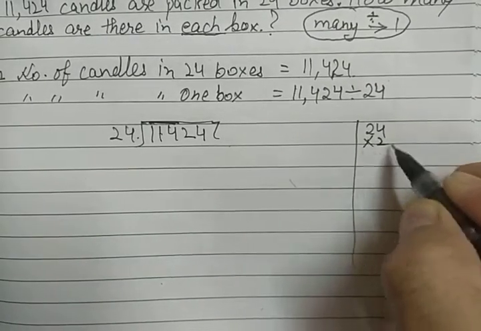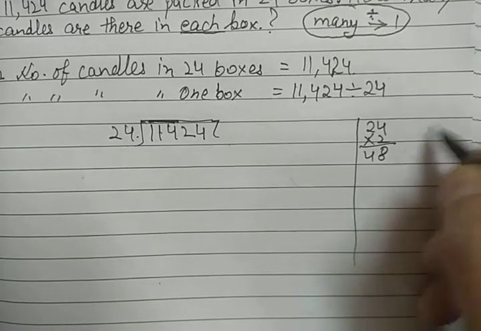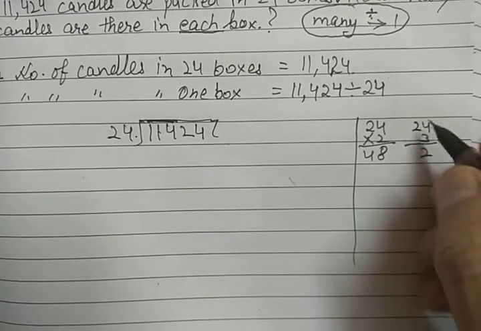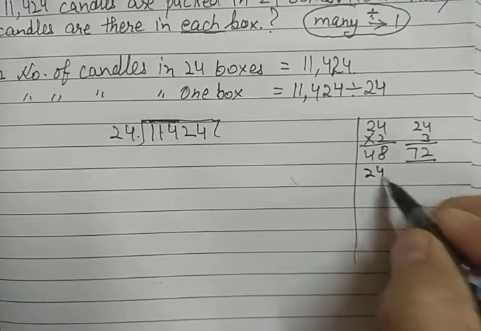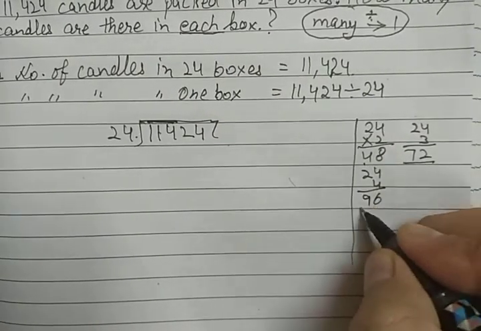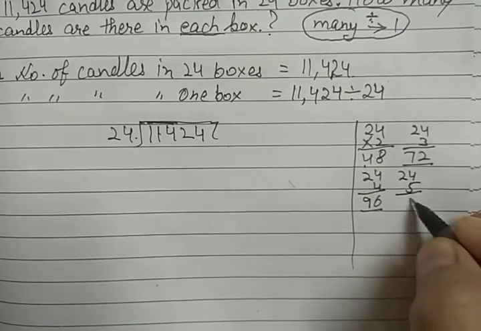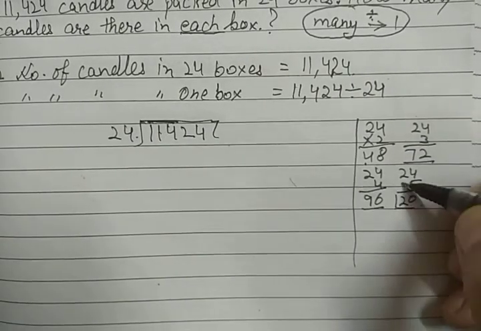So recite the table of 24. 24 ones are 24, then 24 twos are 48, then 24 threes: 3 fours are 12, and 3 twos are 6 plus 1 is 72. Then 24 fours: 4 fours are 16, 4 twos are 8 plus 1 is 96. Then 24 fives: 5 fours are 20, 5 twos are 10 plus 2 is 120.